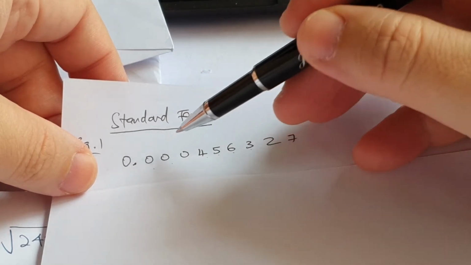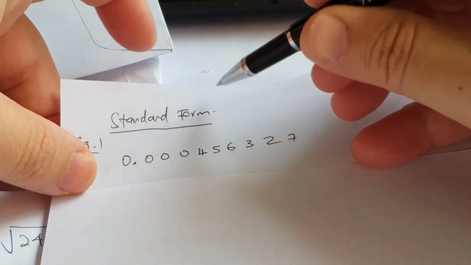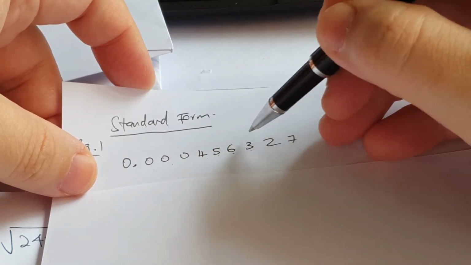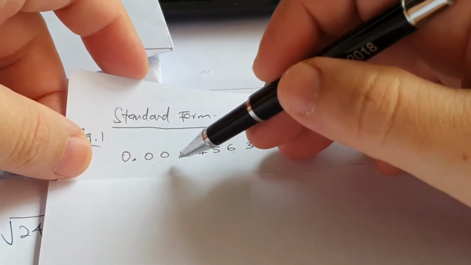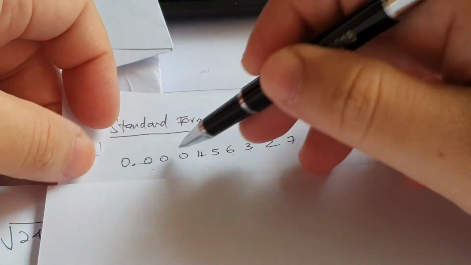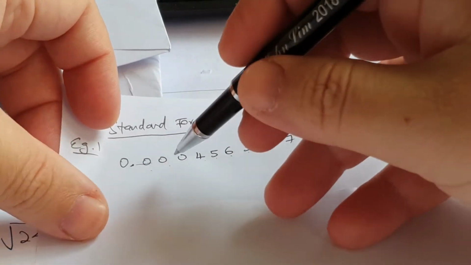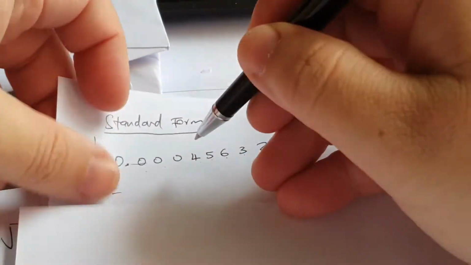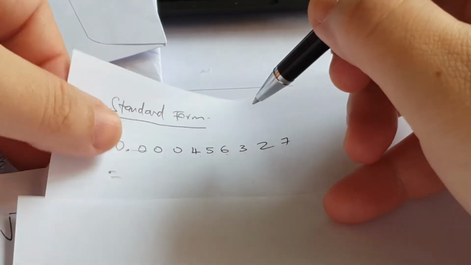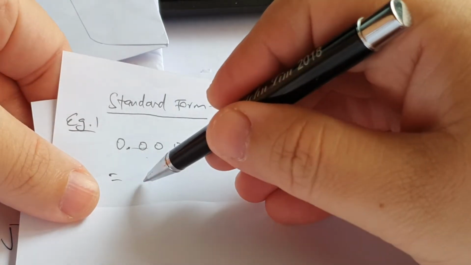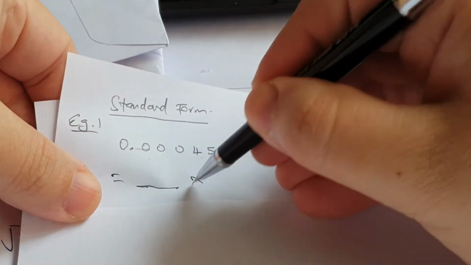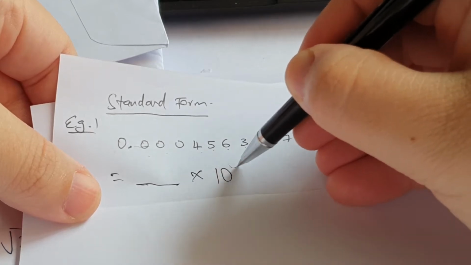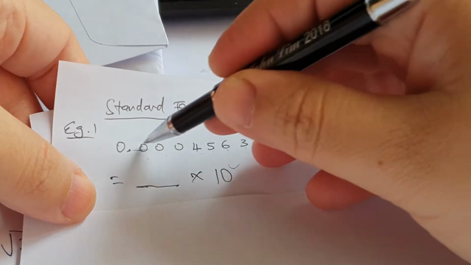Before that, they will actually ask you to calculate something, like maybe something divided by something or something times something. Then you probably end up with this in your calculator. Then you have to change to standard form. Standard form is very simple. Standard form is some number times 10 to the power of something. This power can be positive, can be negative, depending on what you're given.